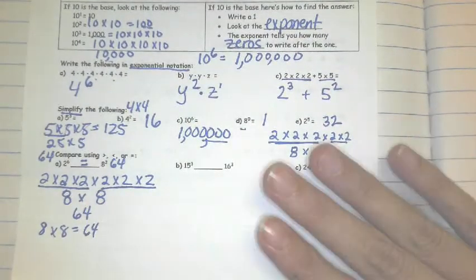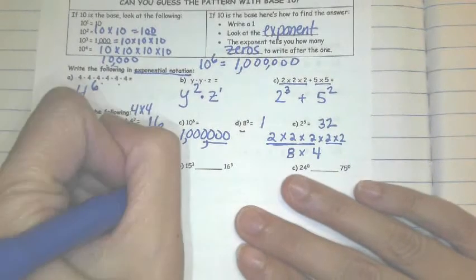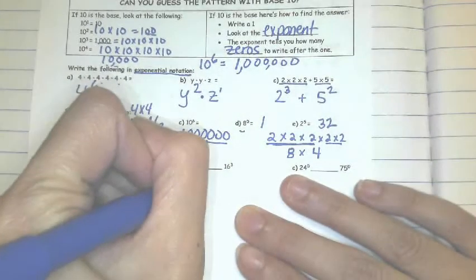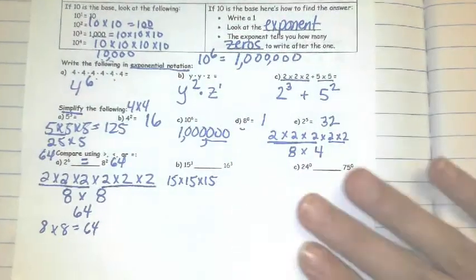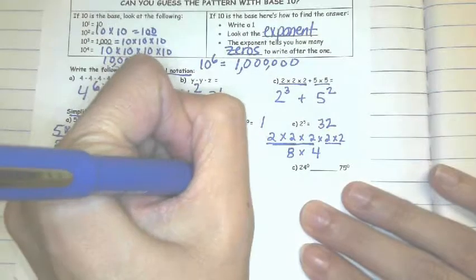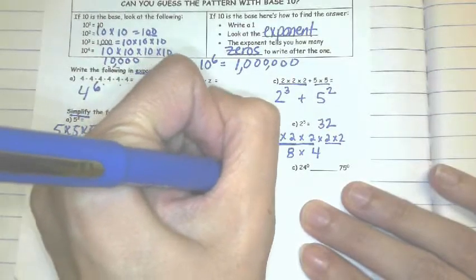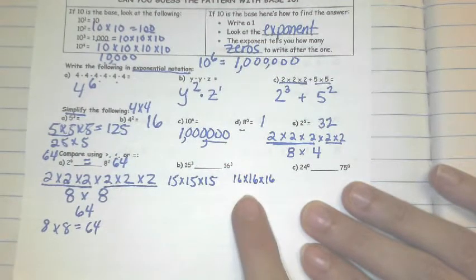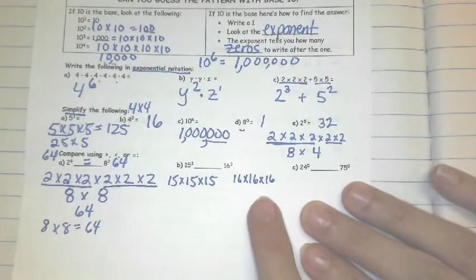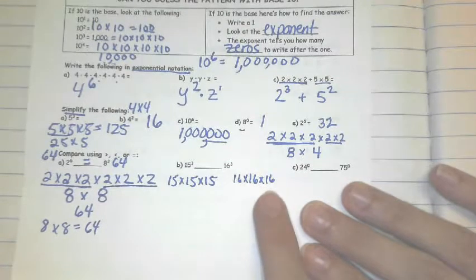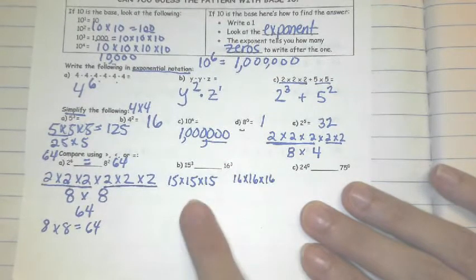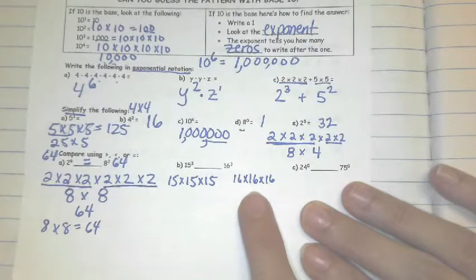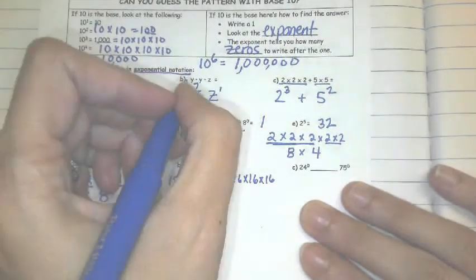15 to the third, 3 times. Okay? And then 16 to the third is 3 times. Okay? We know that 15 times 15 times 15 is a lot less than 16 times 16 times 16, because 16 times 16 is a bigger number than 15. So that being multiplied by itself is going to be bigger. So we said 16 to the third is bigger.